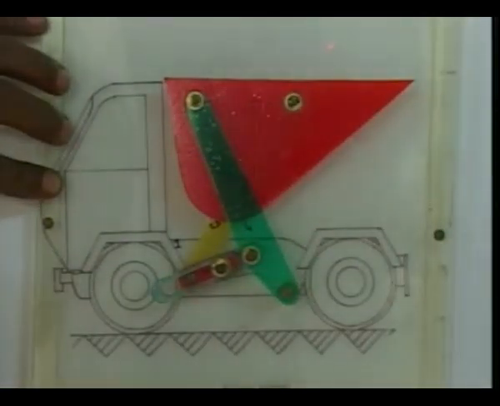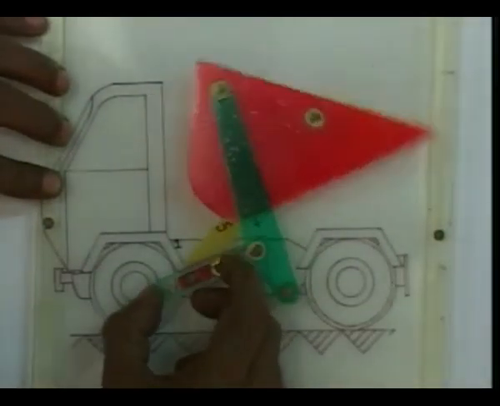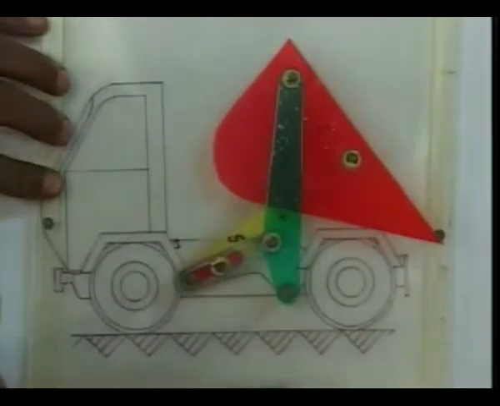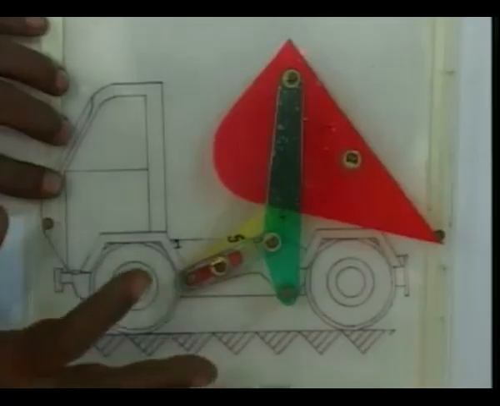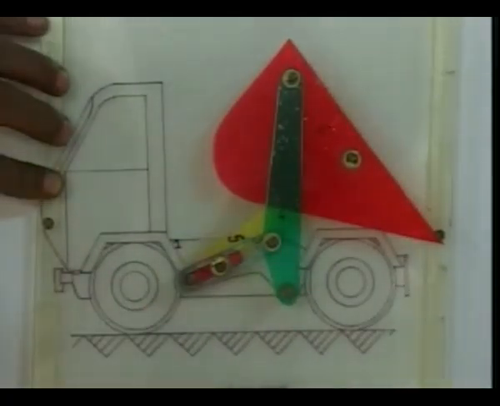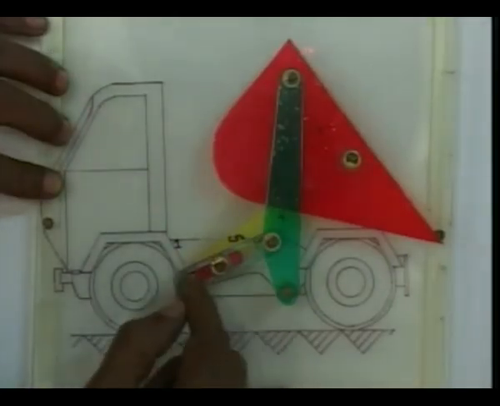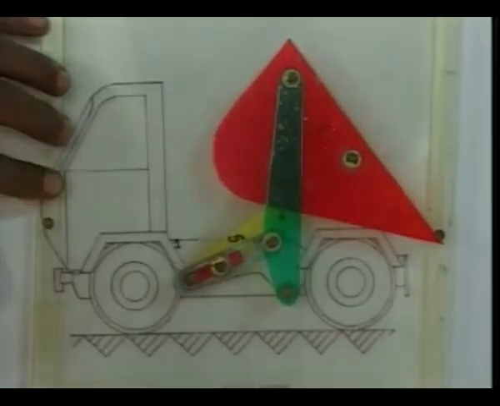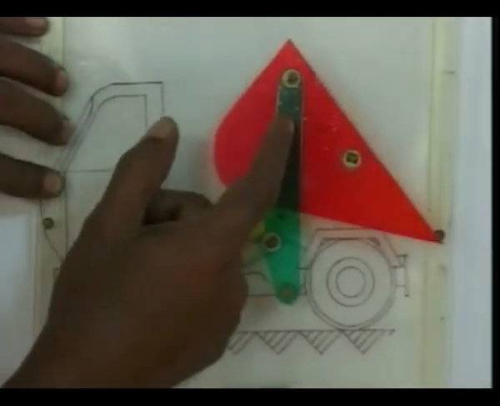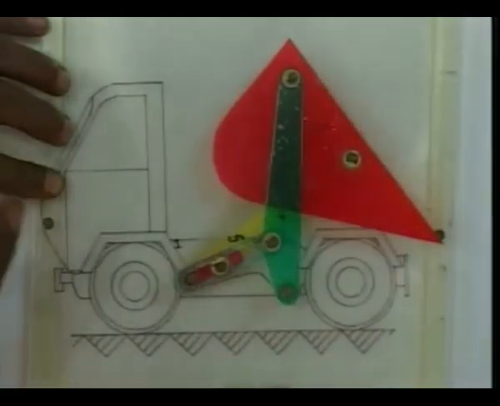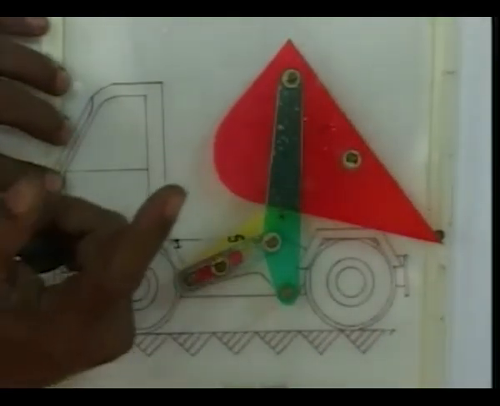What it means is that for a given input, say this much, this position of the dumper bin is unique. We cannot change anything so long as we do not change the input motion. In other words, for this input motion of the actuator, only one of the 3 independent coordinates of the dumper, that is x, y of a particular point and the rotation theta, only one of these 3 variables can be specified.